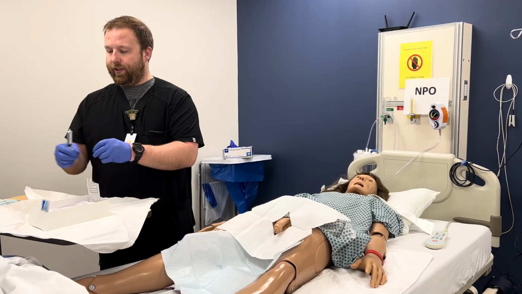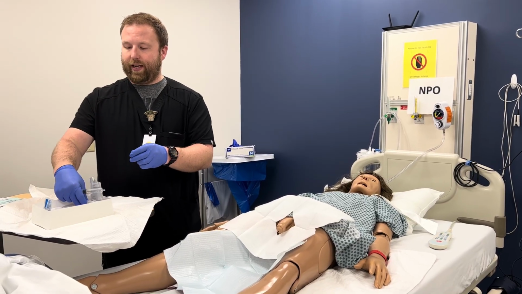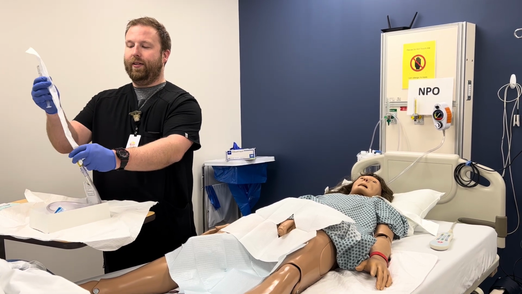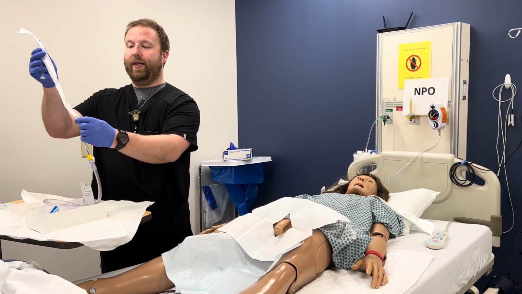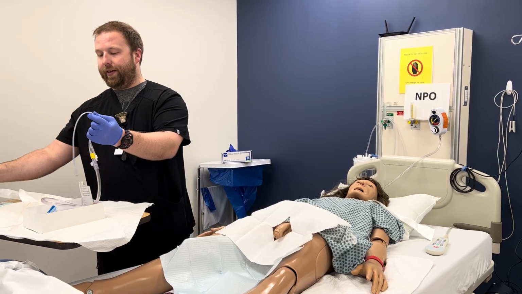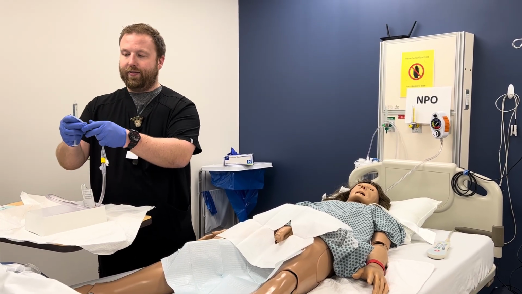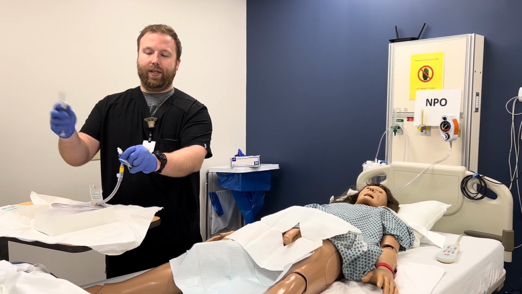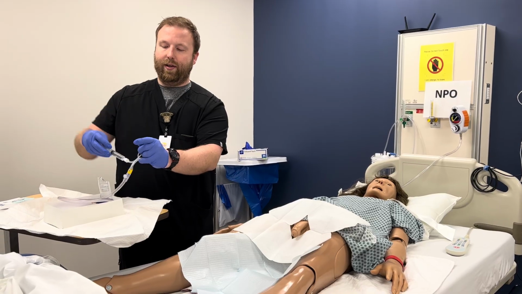The syringe is going to be attached to your Foley. You'll have it in a sheath like this. You want to be careful as you're taking it out. Some people will let it fall down. Just make sure that it doesn't hit your arm or any other surfaces. You'll connect the syringe here to this little port.